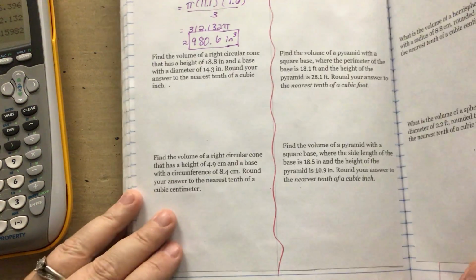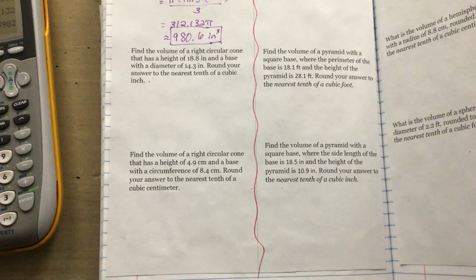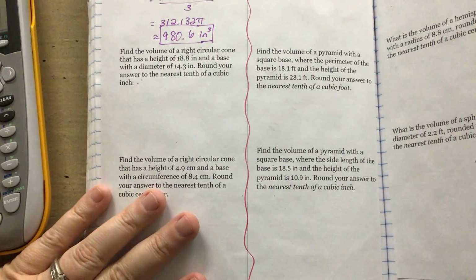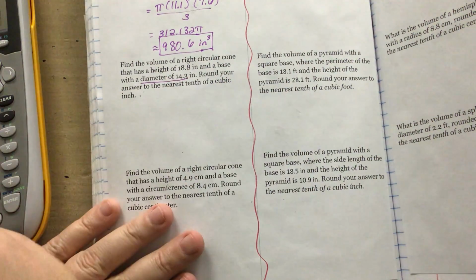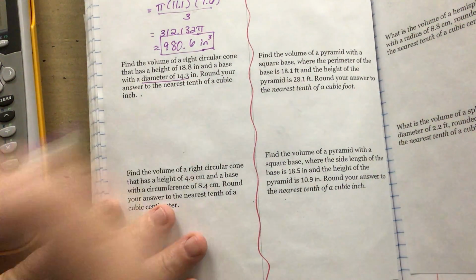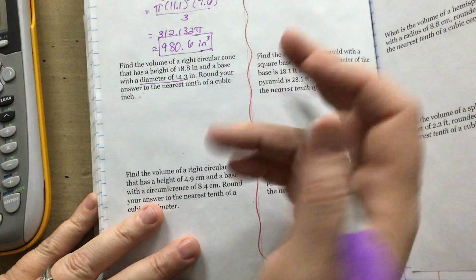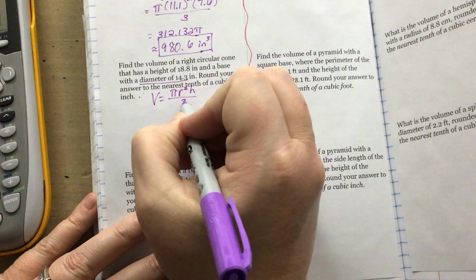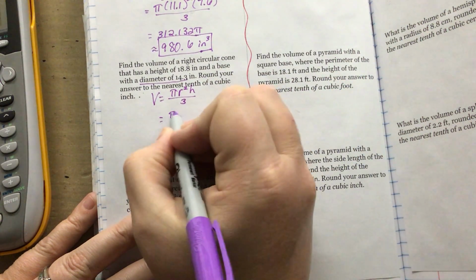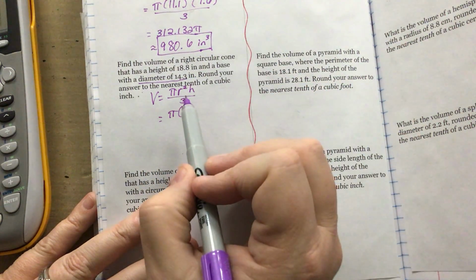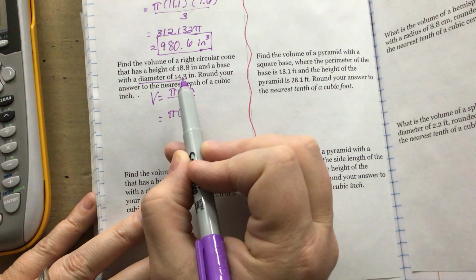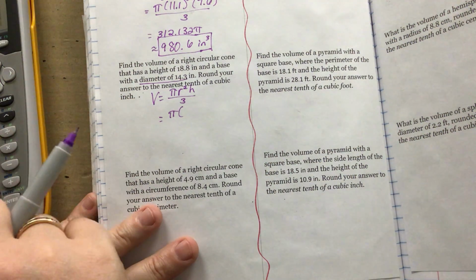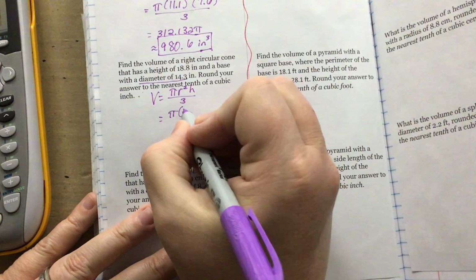Okay, on the second one, it says find the volume of a right circular cone that has a height of 18.8 inches and a base with a diameter of 14.3. So, little different twist on it. Okay, so again, formula for a volume of a cone is pi r squared h divided by 3. So if they tell me the diameter, how do I find the radius? Because I only care about the radius. What do I have to do with the diameter? Divided by 2. Okay, so if I take 14.3 divided by 2, it is 7.15.